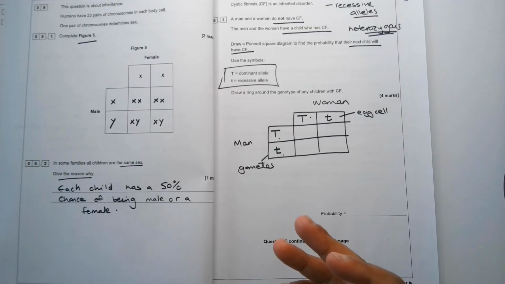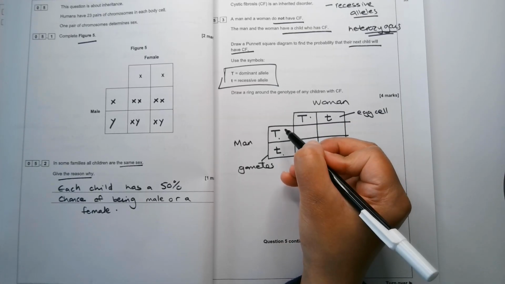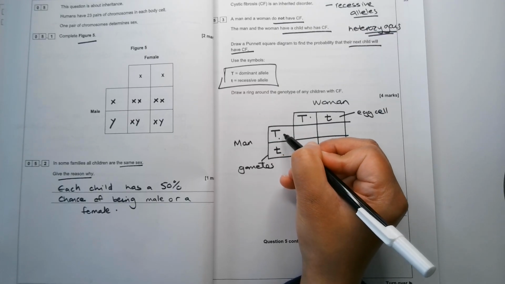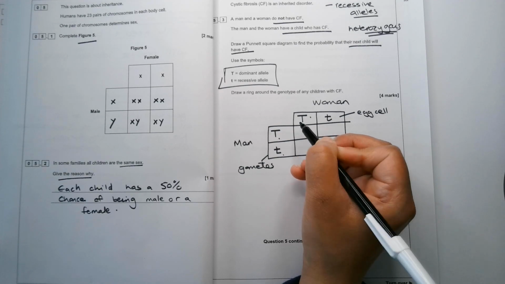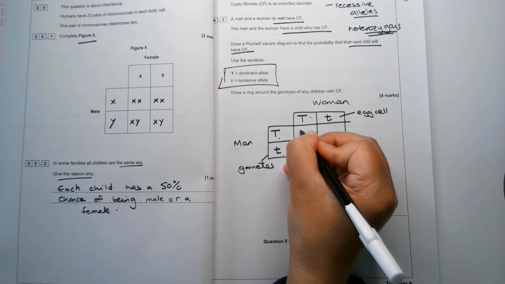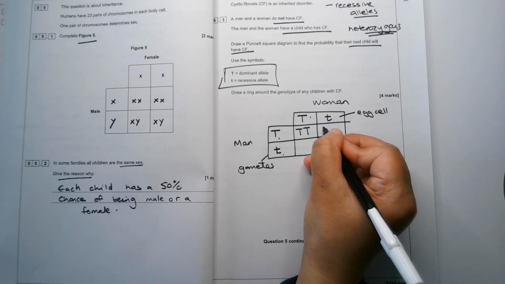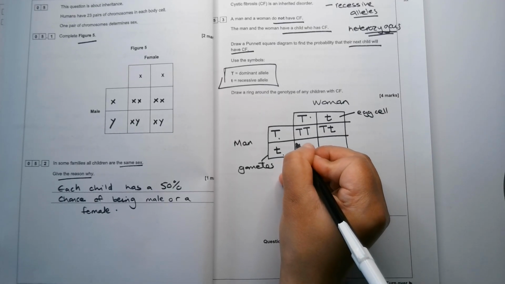And what the Punnett square is trying to tell us is this. So if this sperm cell here that's carrying the dominant allele fertilizes this egg cell that also has the dominant allele, the fertilized egg cell would have the following combination. And so on. Always put the capital letter first.